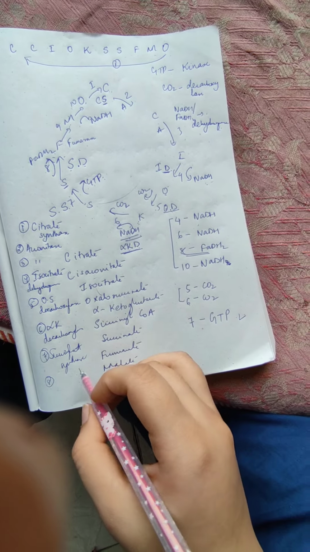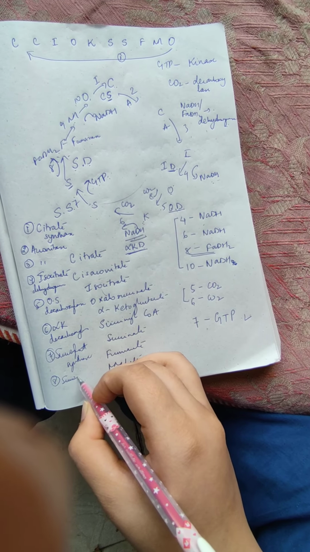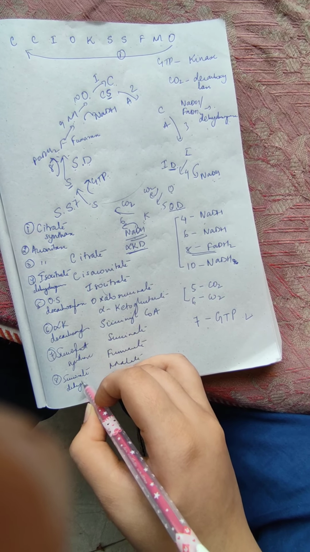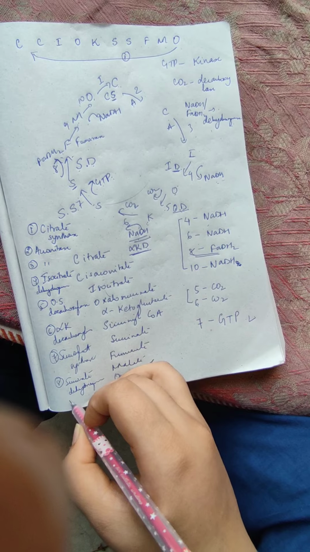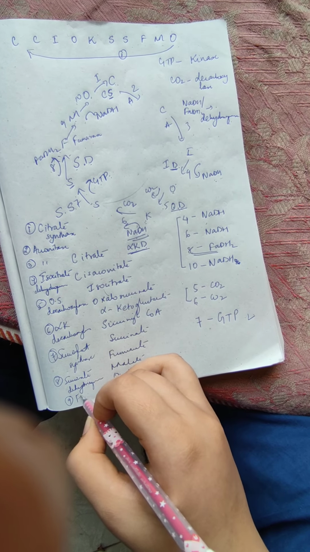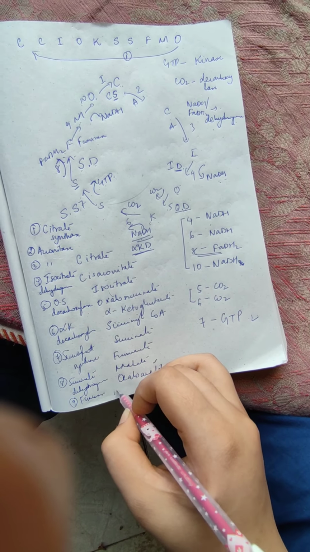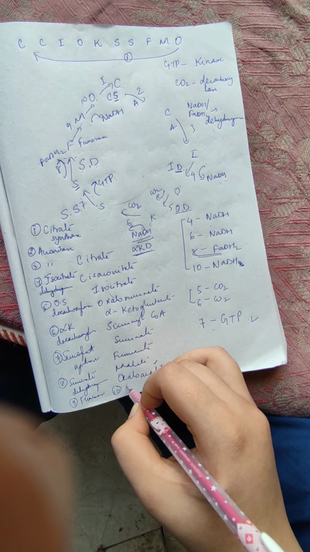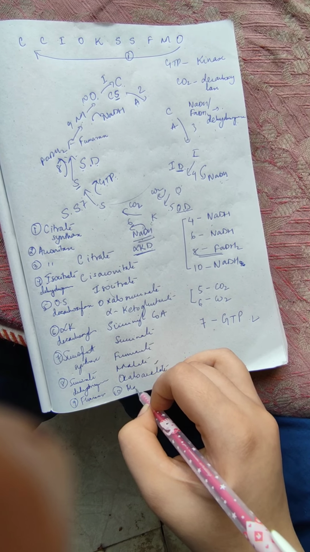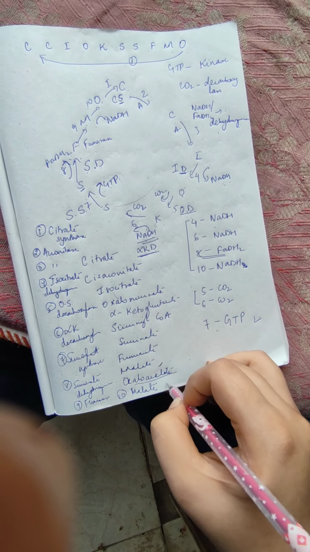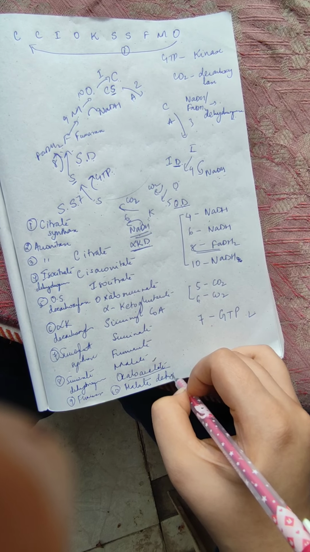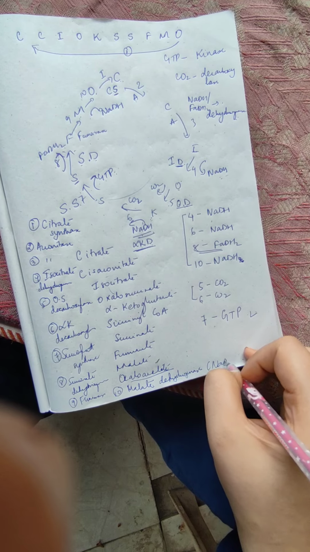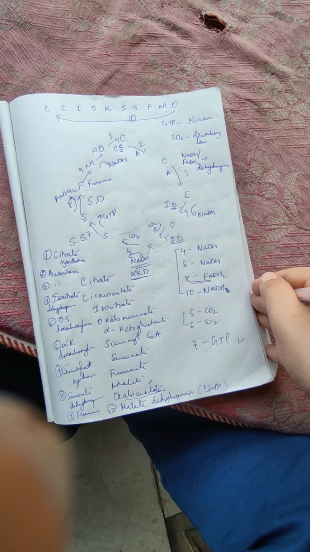Step number 8 is succinate dehydrogenase. And step number 9 is fumarase. And step number 10 is malate dehydrogenase, since NADH is produced. So it's very simple to remember these enzymes.